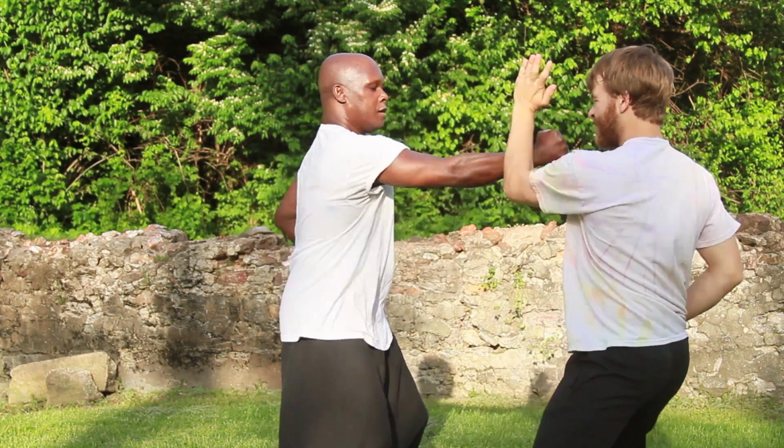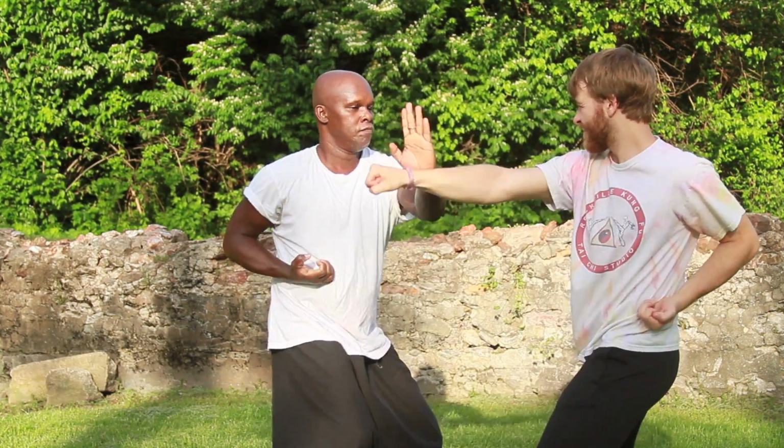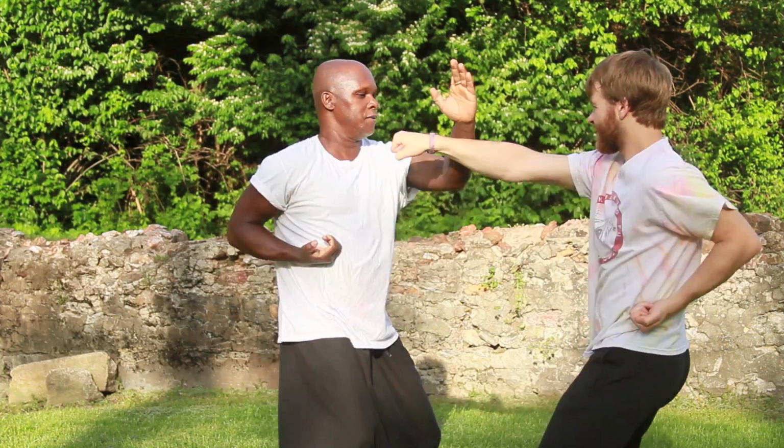So now let's do a little drill. You see, this is how you develop this weapon. Coordinate it with a friend.